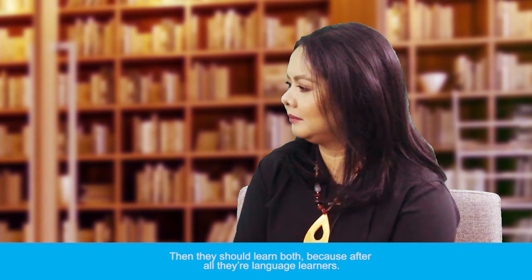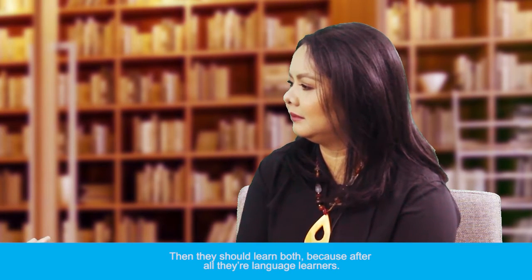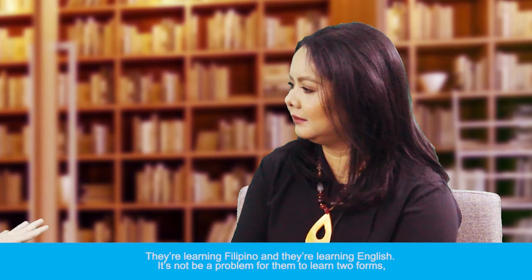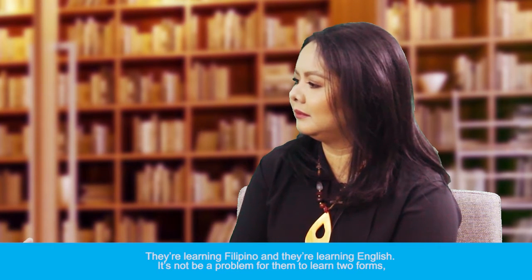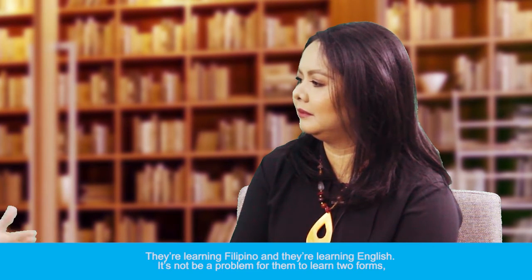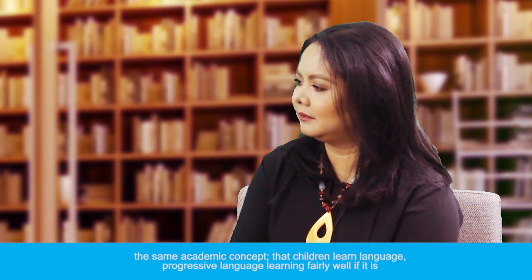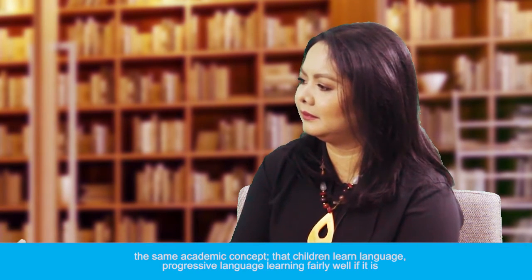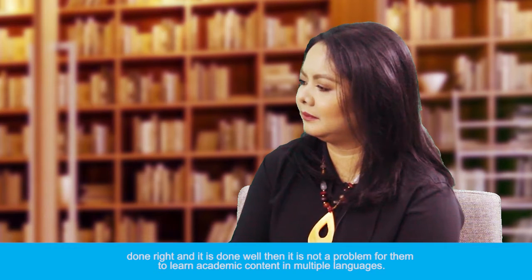Then they should learn both, because after all, they're language learners, so they're learning Filipino and they're learning English. It's not a problem for them to learn two forms of the same academic concept. Children learn language and progress in language learning fairly well if it's done right and done well. So it's not a problem for them to learn academic content in multiple languages.